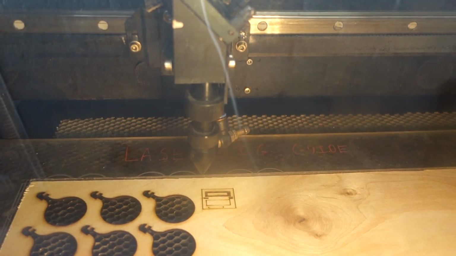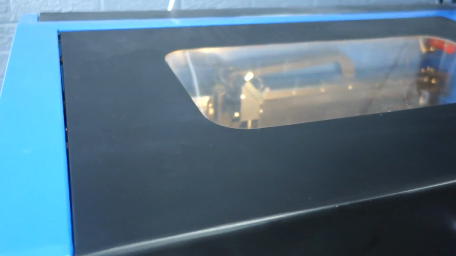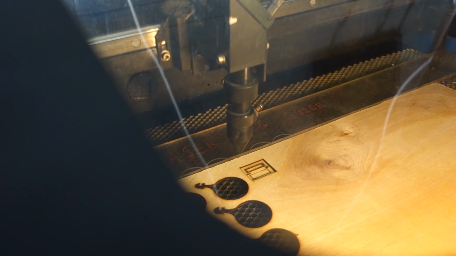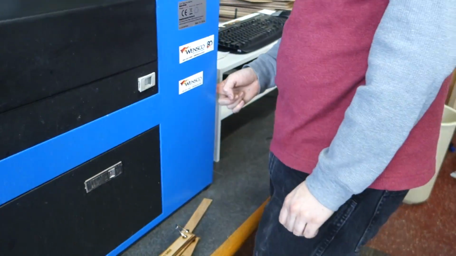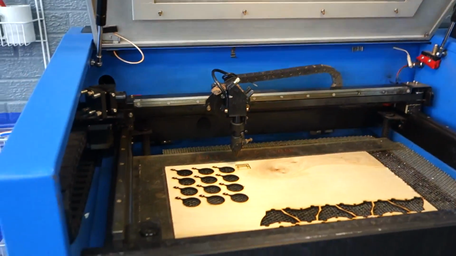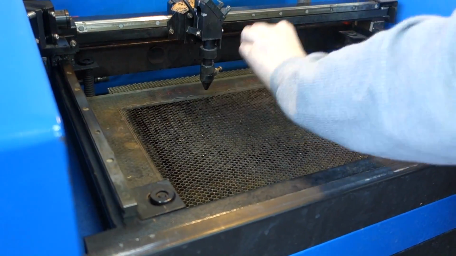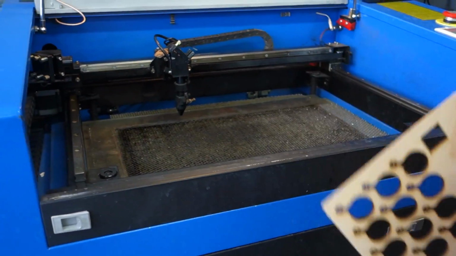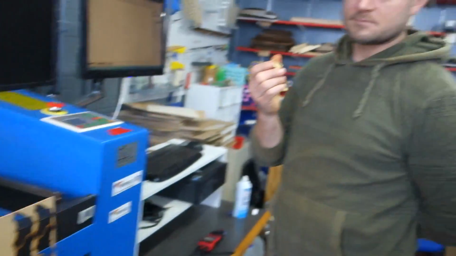Now, basically, you just want to sit here and watch your piece and hit start until it looks like it has fallen through, which in this case it just did right now. Perfect. So, you turn off your laser, you pull open the lid, pop out the piece, and then you retrieve the piece. And that is the basics of the laser.